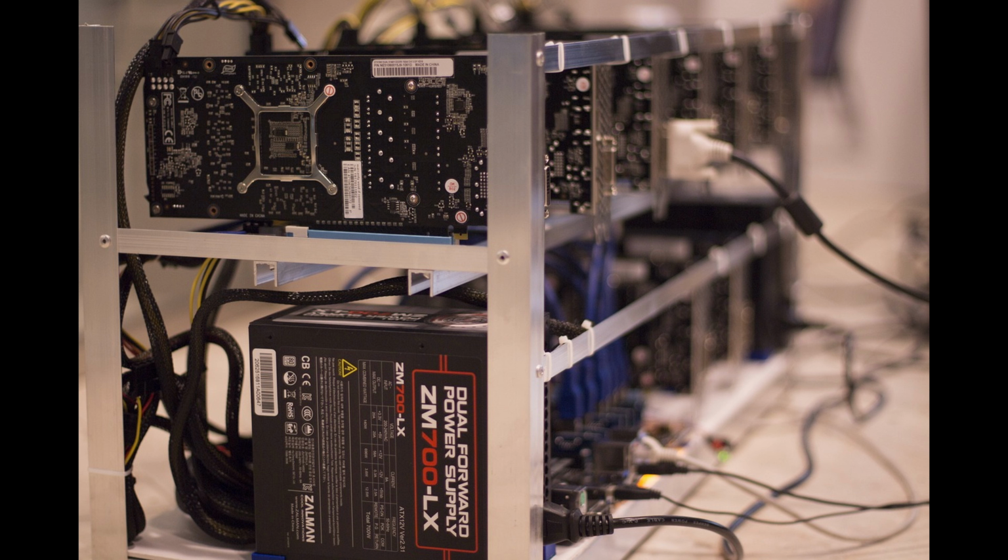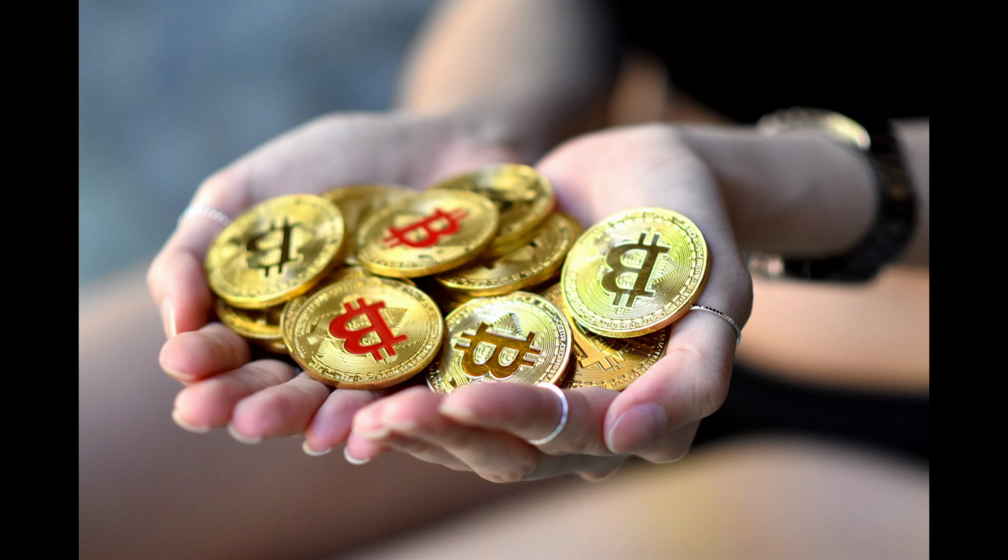Step 9, Understand mining payouts. Learn about mining payouts, rewards, and how they are distributed in mining pools. We'll explain different payout methods and help you calculate potential earnings based on your mining setup.